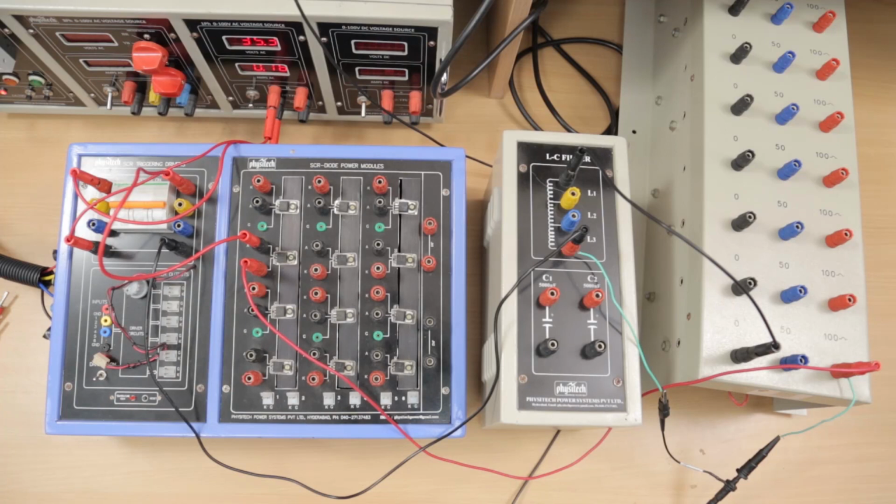Now we are done with the FFT analysis of the RL load, and previously we have done the R load FFT analysis with the help of this. So you have to calculate your V fundamental values for different harmonics and output voltage. All these results you have to put in the tabular column and result file.